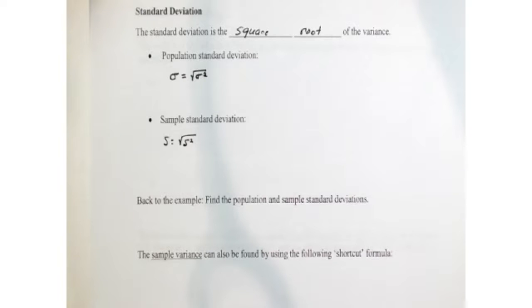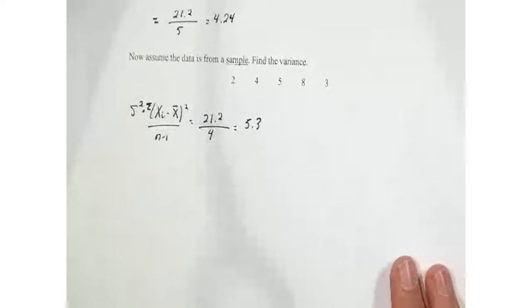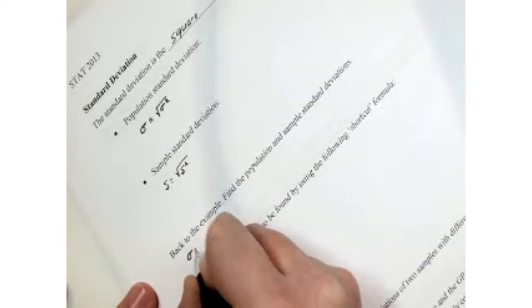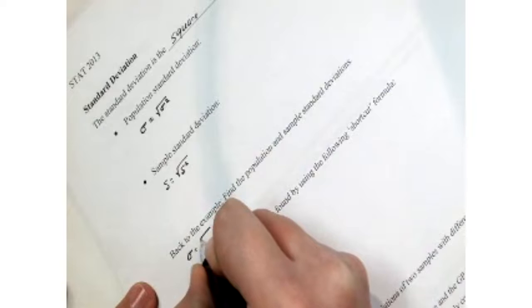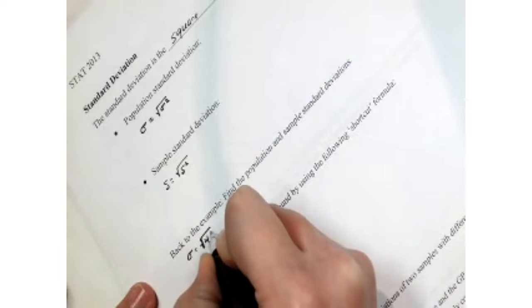So, back to the example that we talked about last time with this little data set. We want to find the standard deviation for the population and the sample. So, recall that the population variance was equal to 4.24. So then the population standard deviation is just the square root of 4.24, which is equal to 2.059.